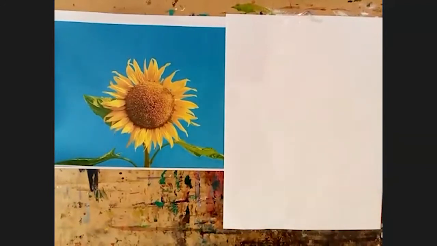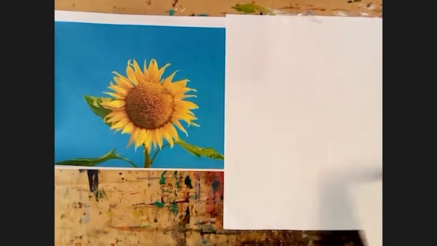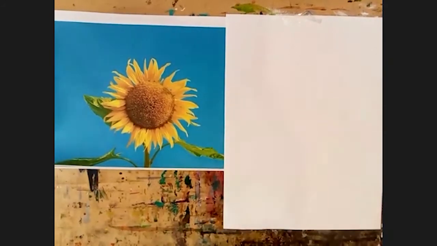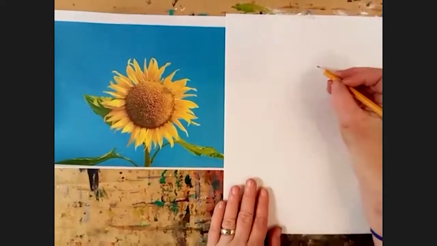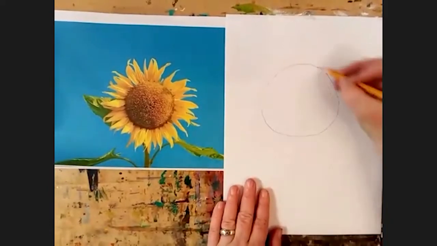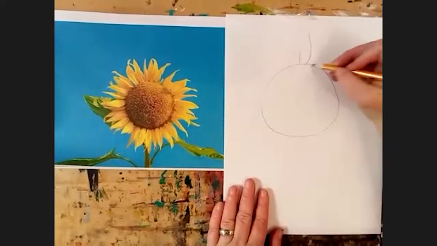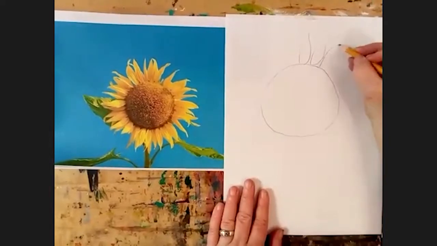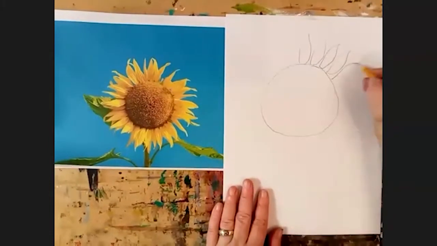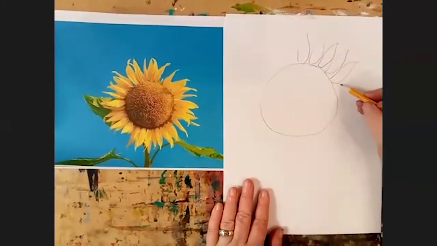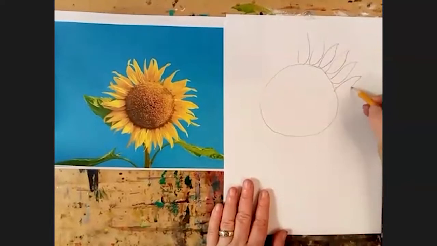Let's see. I'm having a piece of paper so I can show you this without my paper. This is what people like to do with the sunflower. Right? We like to do a perfectly round circle. What's wrong with this picture? What's wrong with this? What is it, Sunny?